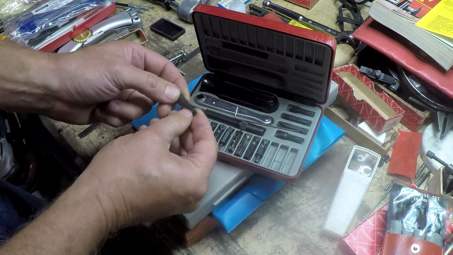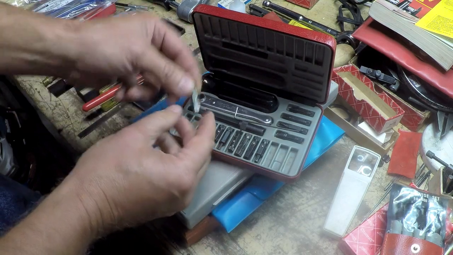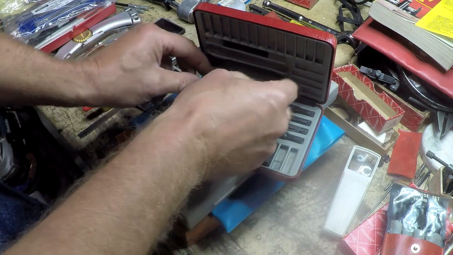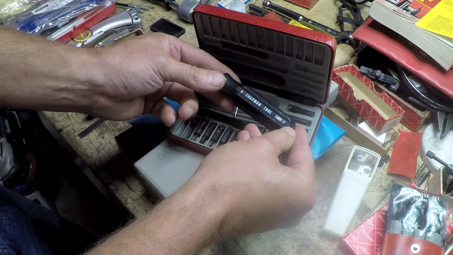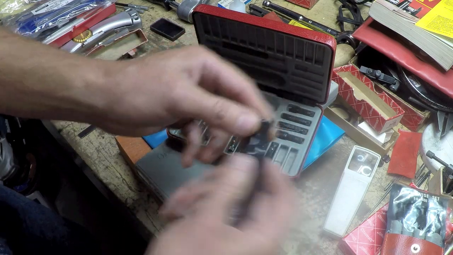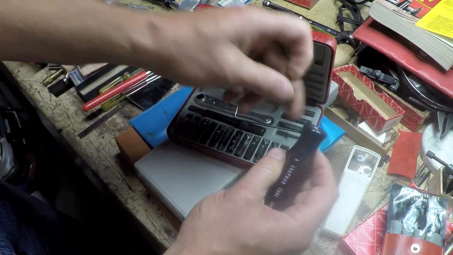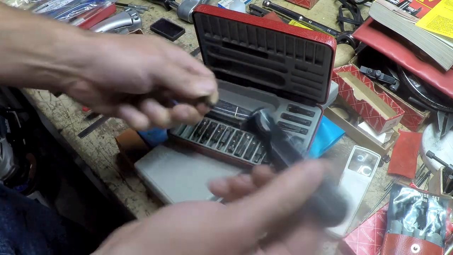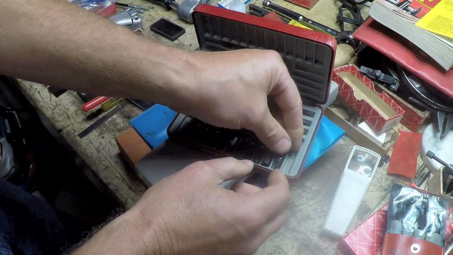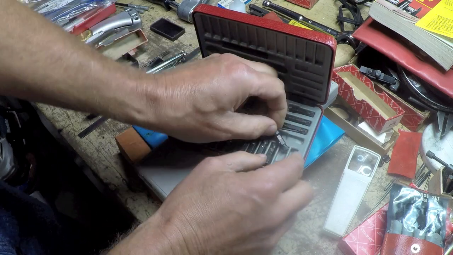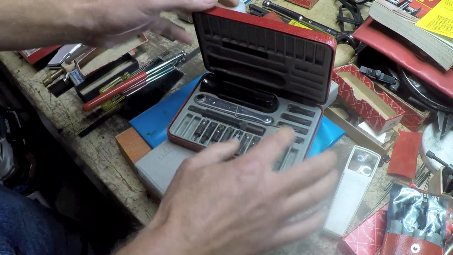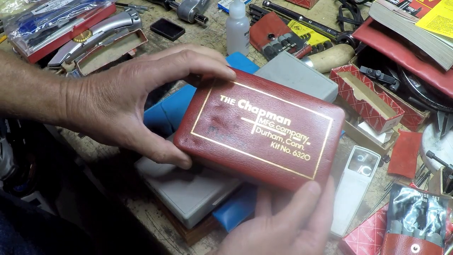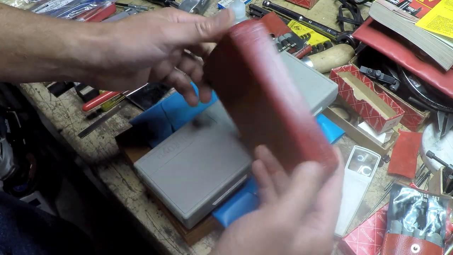Huh. Chapman. Wonder if this is ratcheting. Nope, it's fixed. Alright. I don't know what the big deal about this set would be, other than apparently made in the USA.